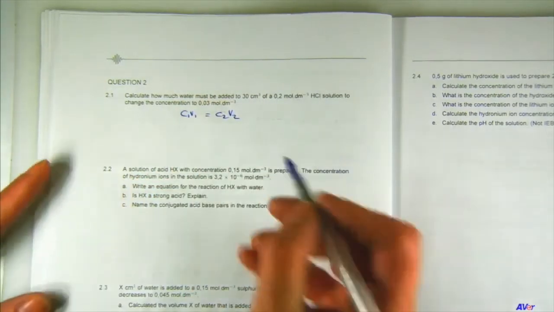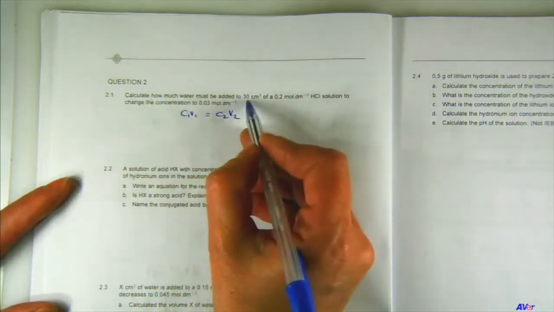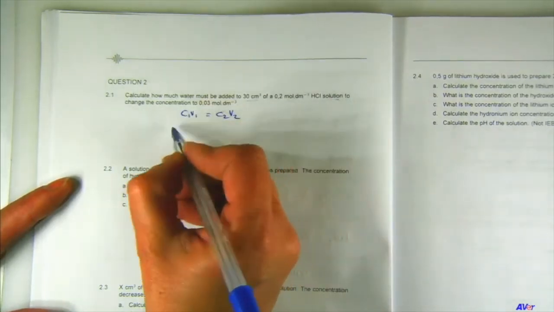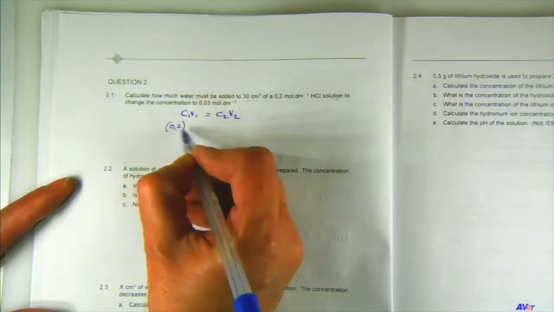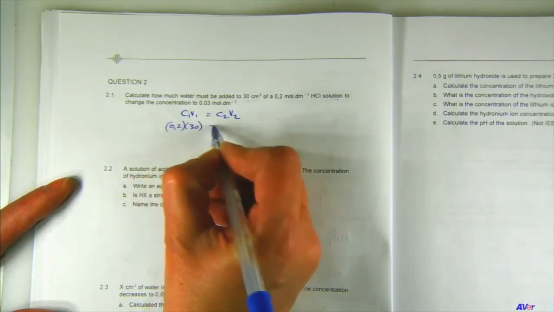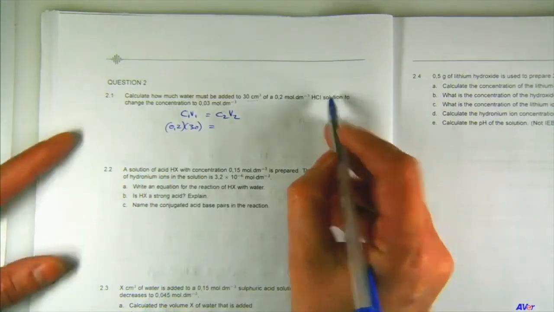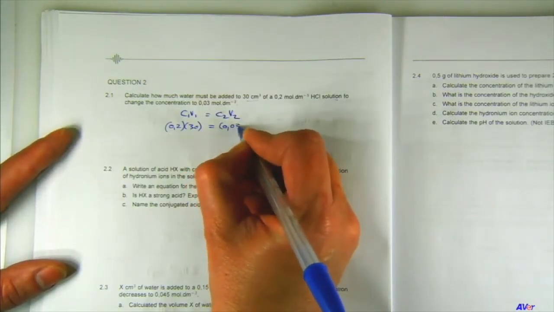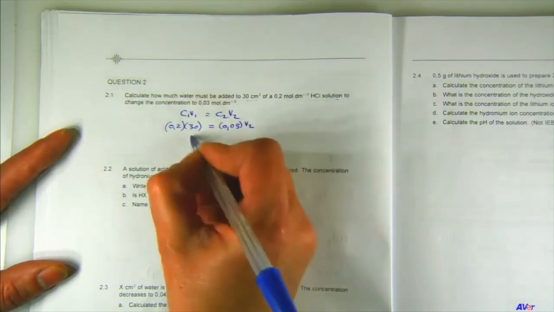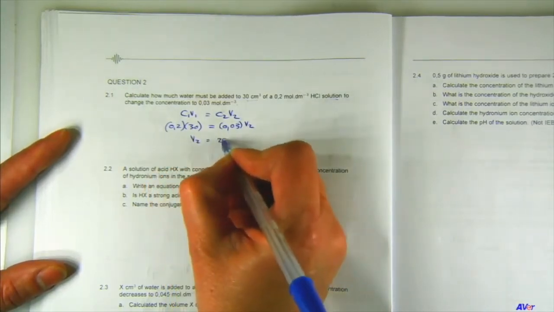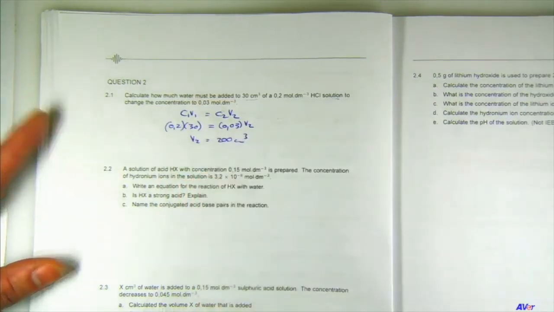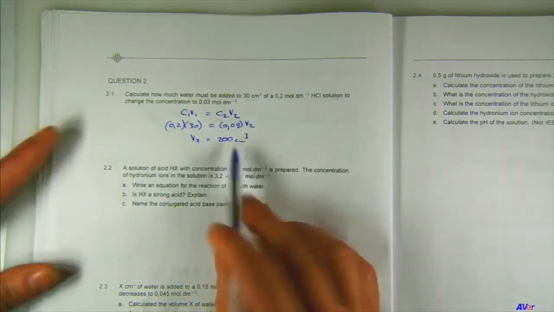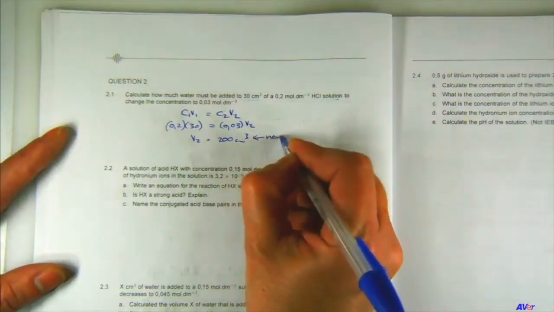So here I would have said how much water must be added to 30 cubic centimeters of a 0.2 HCl solution. So I start with a 0.2 solution and I have 30 cubic centimeters of that. And then they say, I want to change the concentration, so afterwards the concentration should be 0.03. And then I get the new volume, 200 cubic centimeters. And is that what they asked me? No, they did not ask what is the new volume, right?